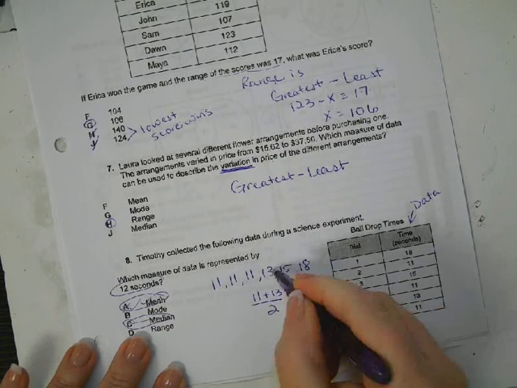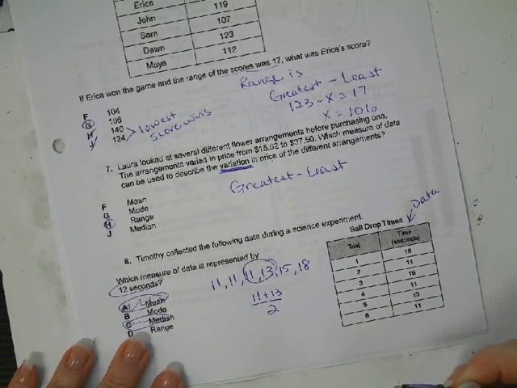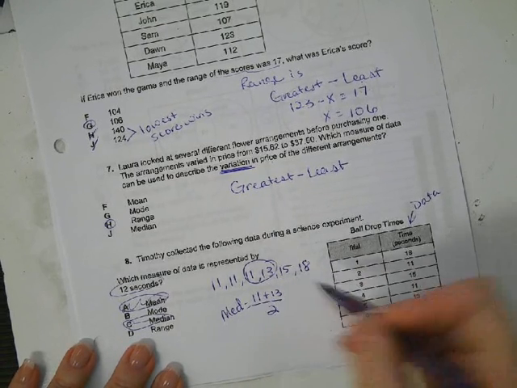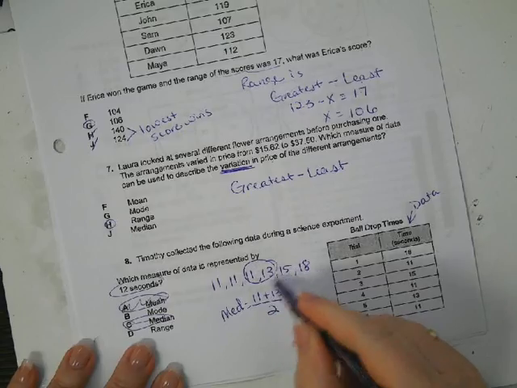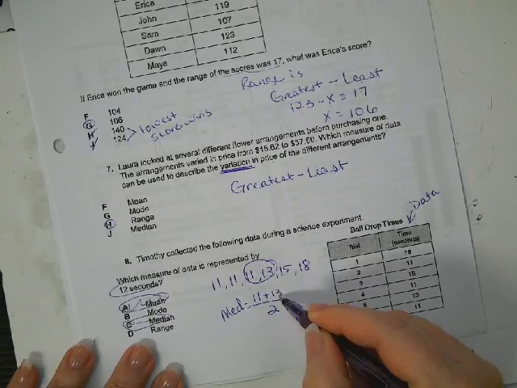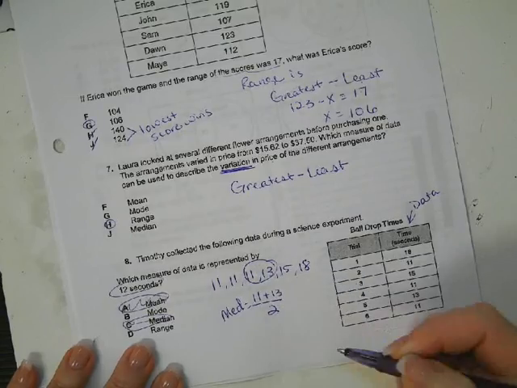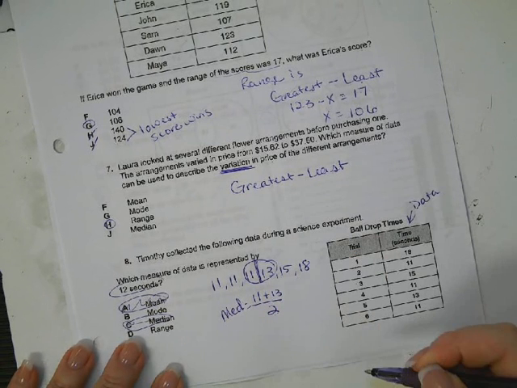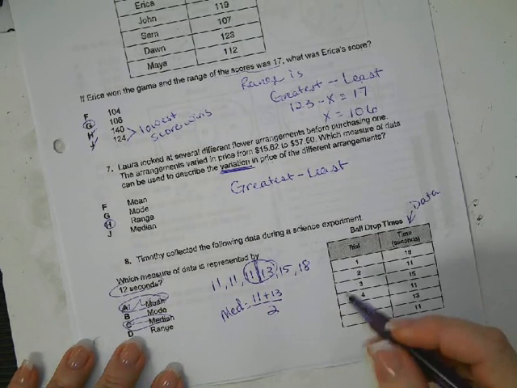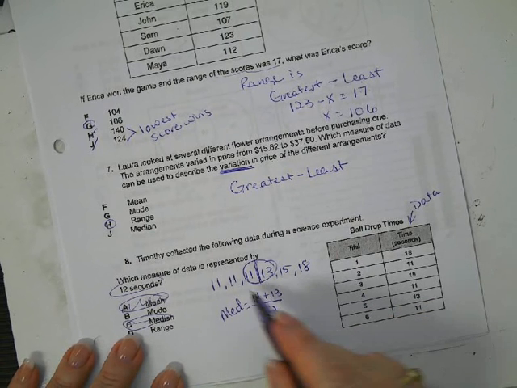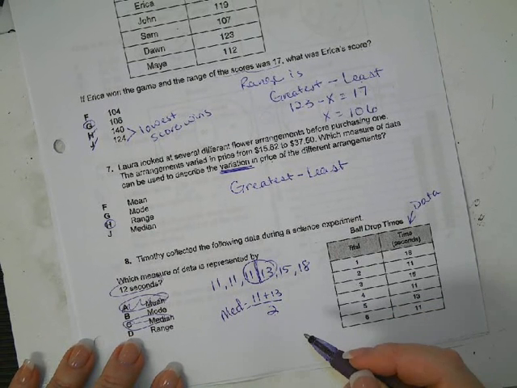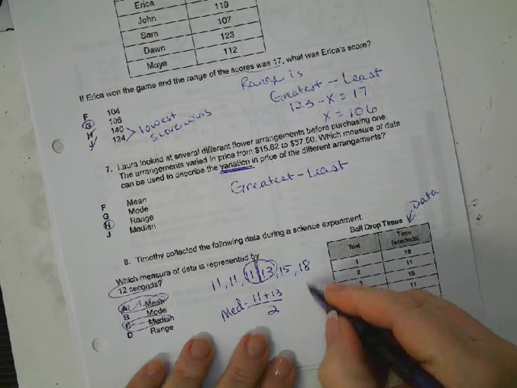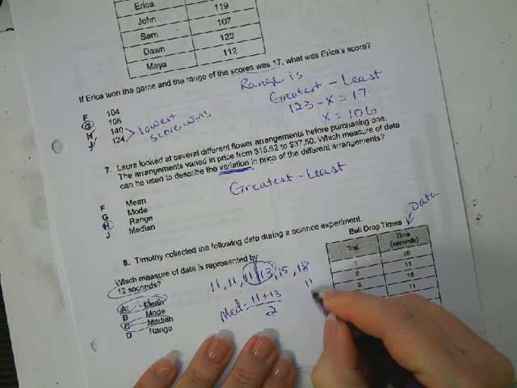That's not right. The median is finding the average of the middle 2 numbers. So that's what I did. I did the work here. I just circled the wrong thing. So the median is taking the 2 numbers in the middle, adding them, and then dividing by 2. So I'm finding the middle of the middle, which is going to be 12 in this case. The mode is 11, so that's not 12. The range is 7.